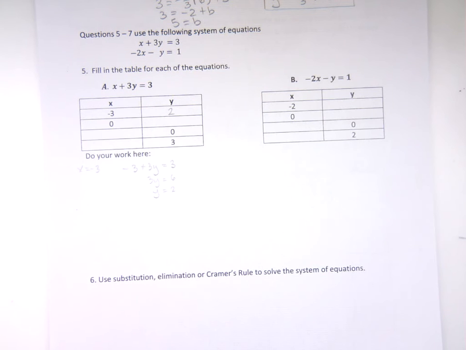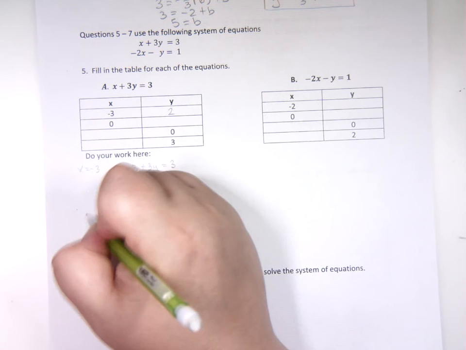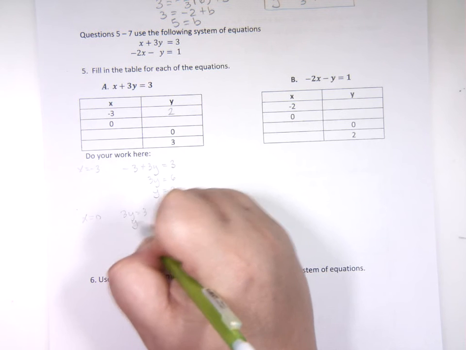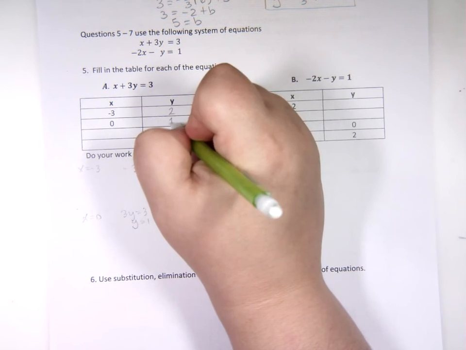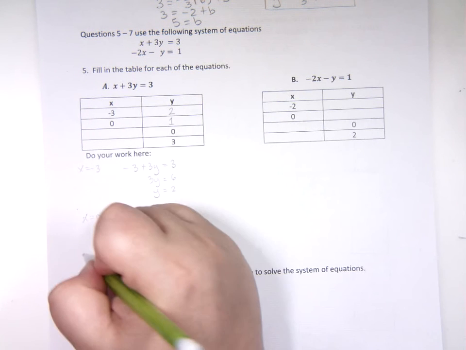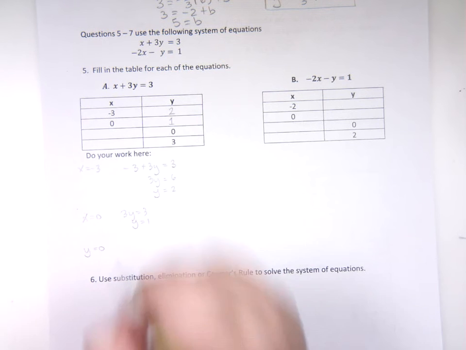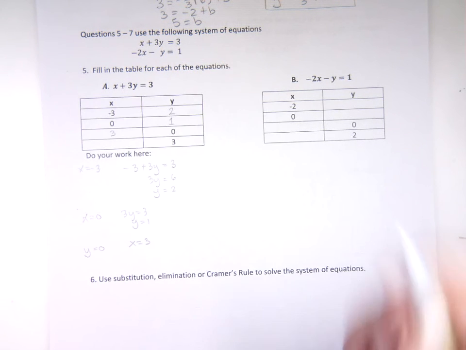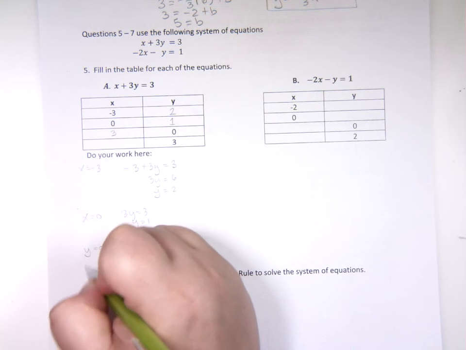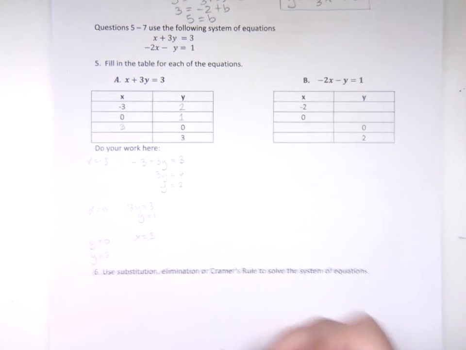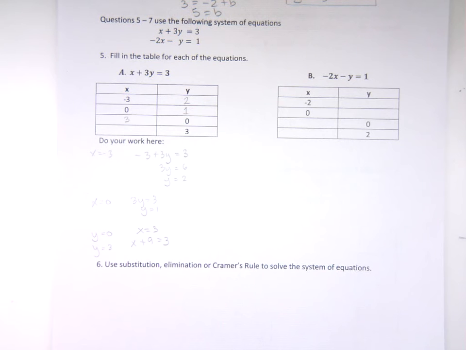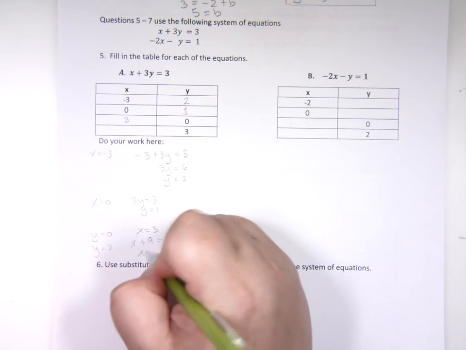When x is equal to 0, then we've got 3y equals 3 and y equals 1. When y is equal to 0, we've got x equals 3. And when y is equal to 3, we've got x plus 9 equals 3. So x is equal to -6.